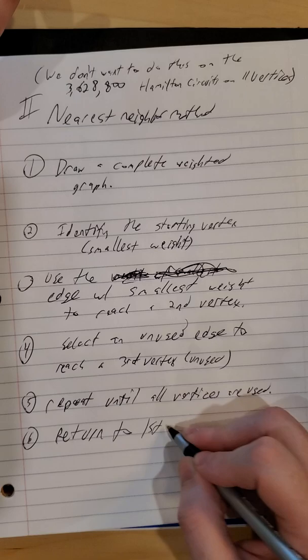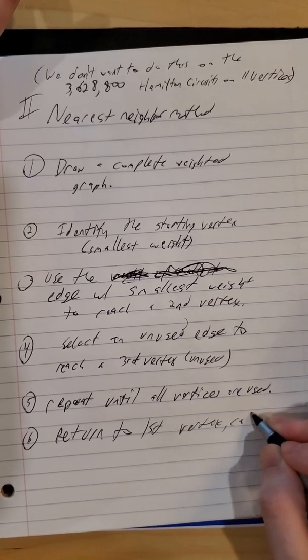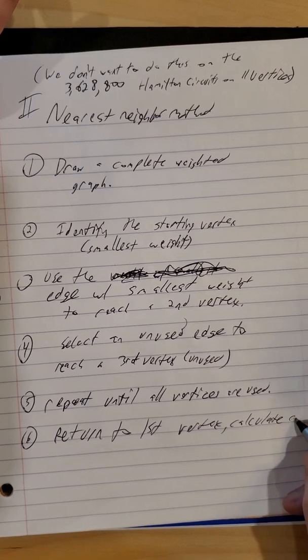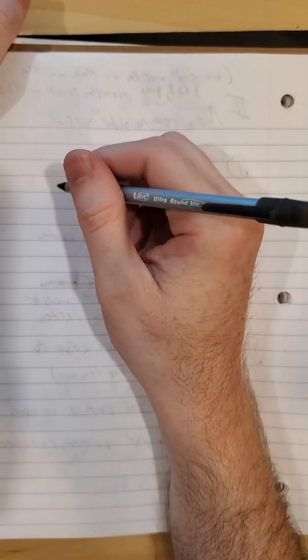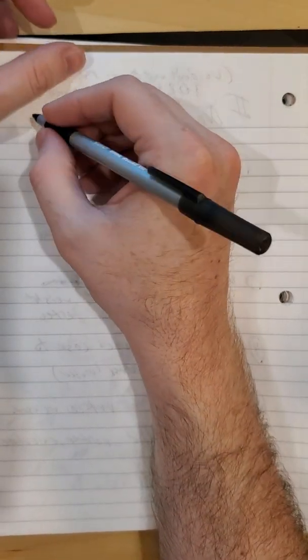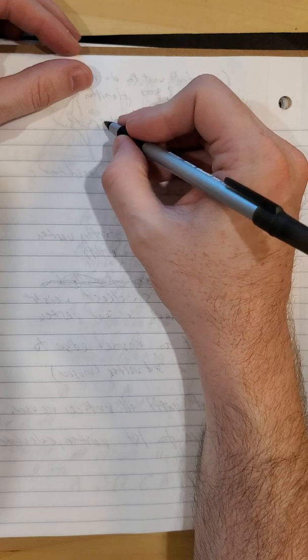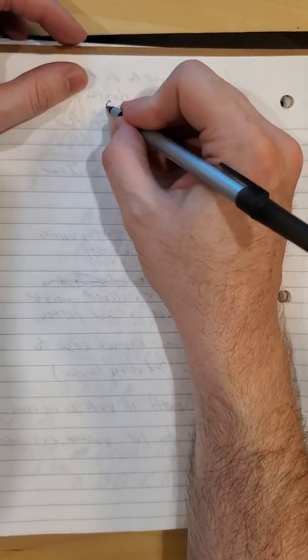Return to first vertex, calculate cost. So this is not guaranteed to be the most efficient. All it's saying is that, yes, this is a good idea of what we think would be a nice path. It's not guaranteed it's the best way. So this is a good estimate, not a guarantee. And let's try this on a complete graph on, let's say, 5 vertices.